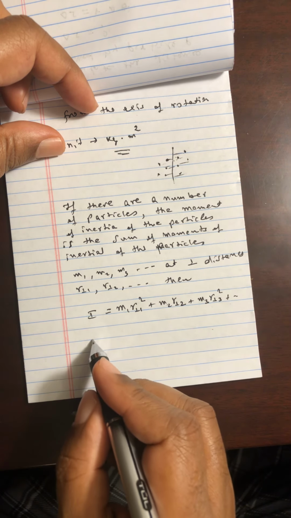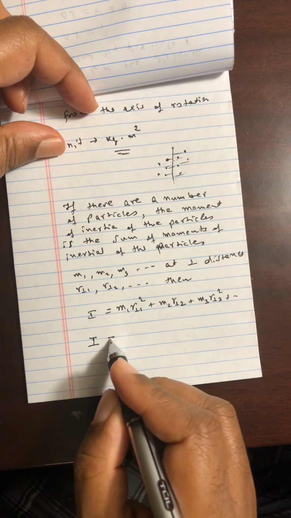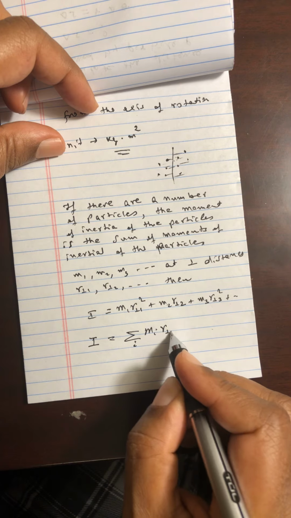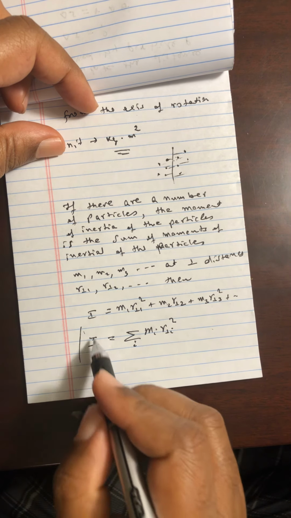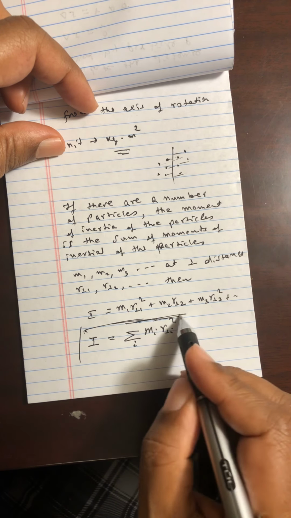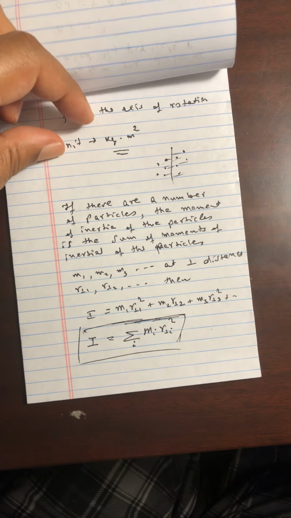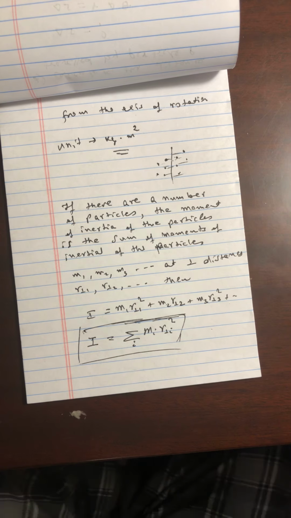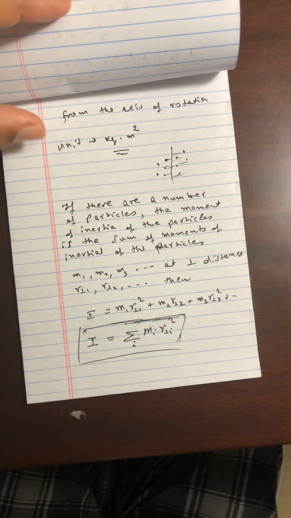Or we can write it in terms of summation. This is the summation over i of m i r perpendicular i squared. So if you've got a number of particles, all it is, you calculate the moment of inertia of each particle and you add them together.